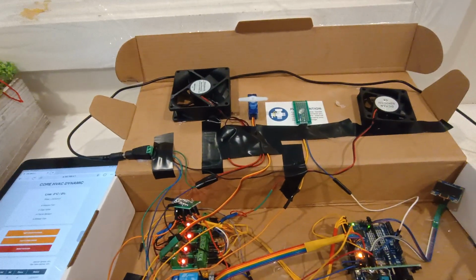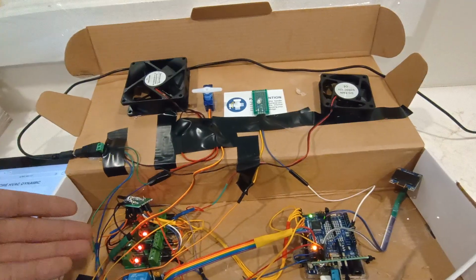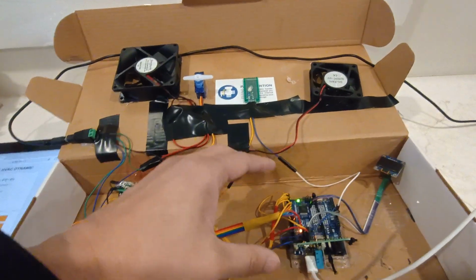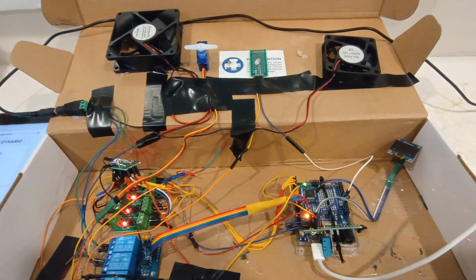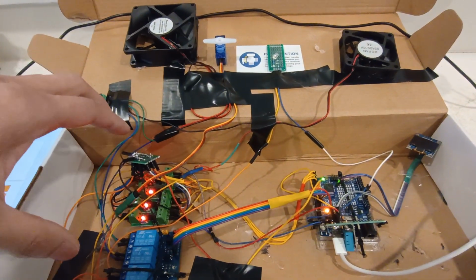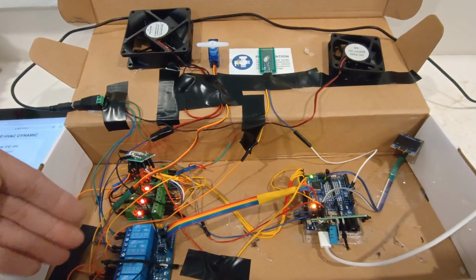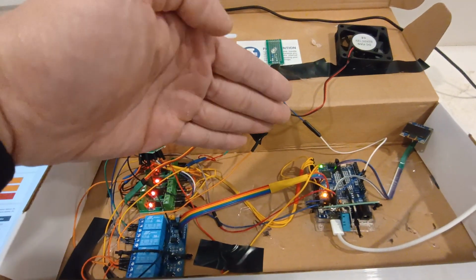As additional information, the system is designed to isolate the air controller board, the main processor, from the external high-voltage environment, right? That's why I have the design of the optocoupler and the optocoupler relay. So 120 volt, or 110 volt, or 200 volt will not be in contact with the main board.